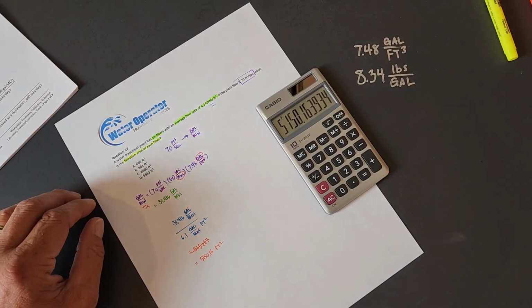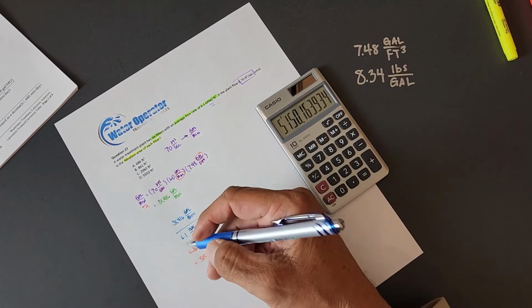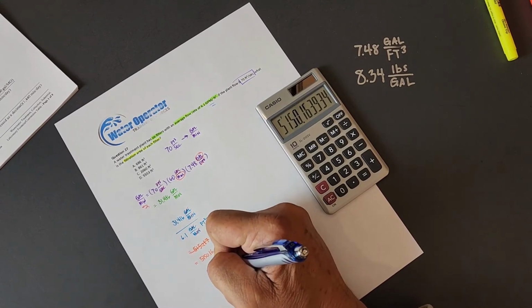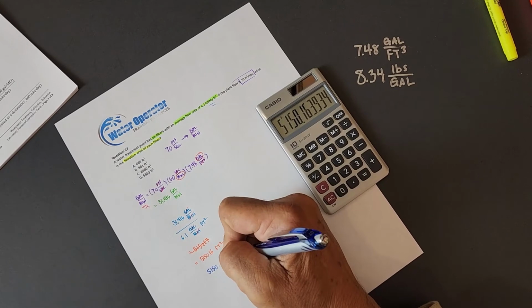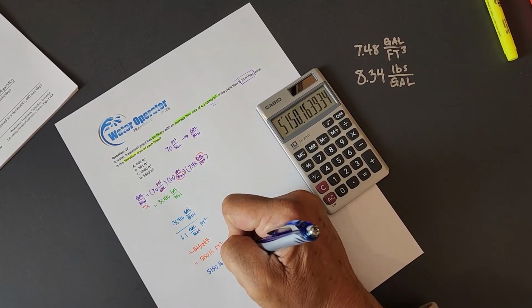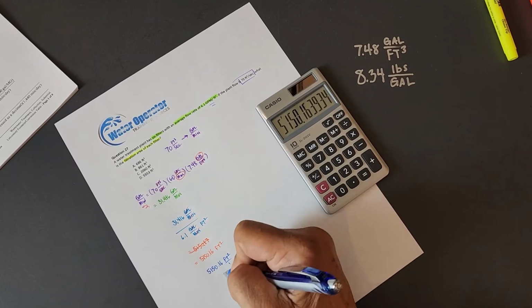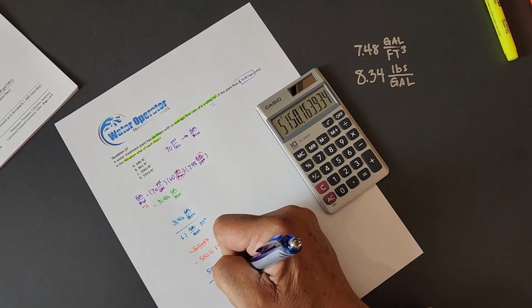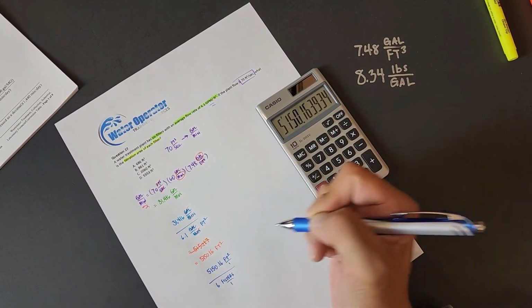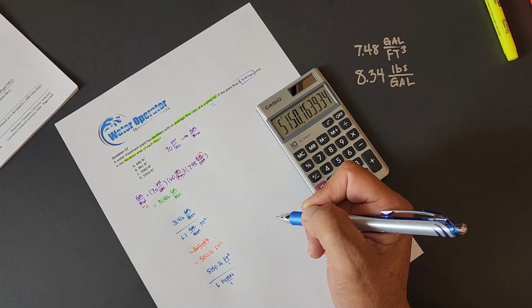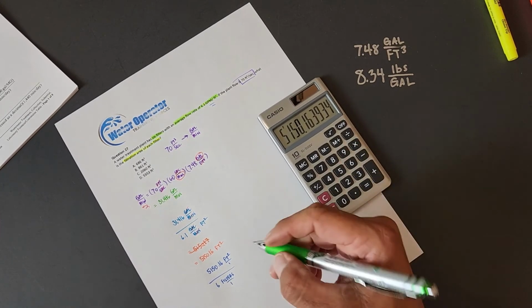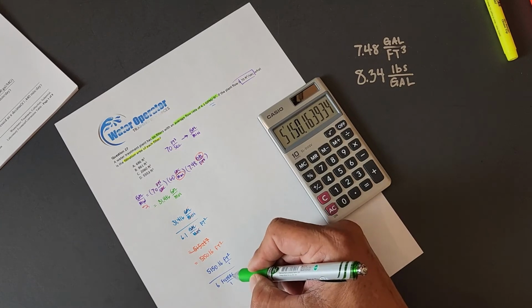So let's go to blue again. Let's take this 5,150.16 square feet over 1 and divide it by 6 filters over 1. Okay. That's square feet per filter.